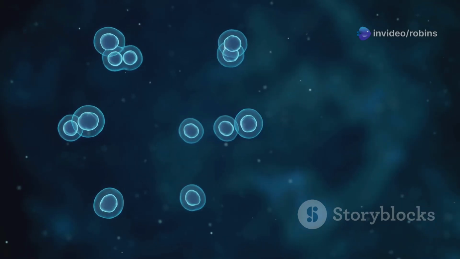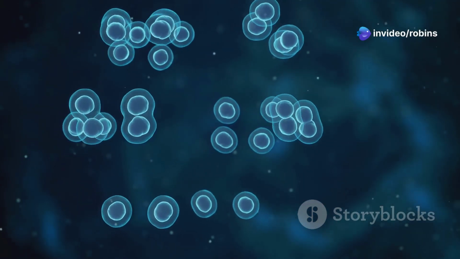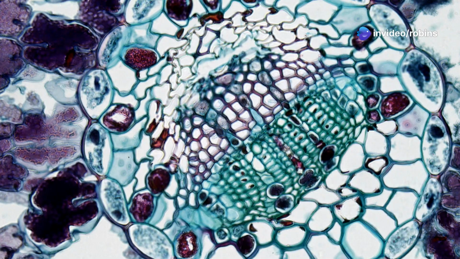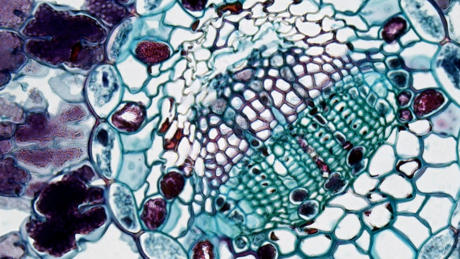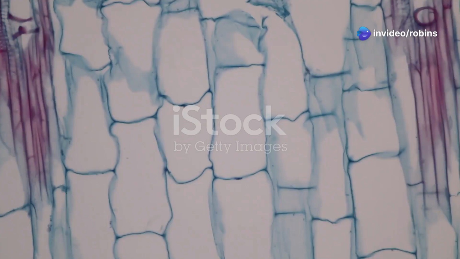We'll look at the special parts, or organelles, that give each cell its specific powers. From the strong walls of a plant cell to the flexible membrane of an animal cell, every component has a purpose. So, get ready to be amazed by the elegance and complexity of life at its smallest scale. Science is cool, and cells are at the heart of it all.